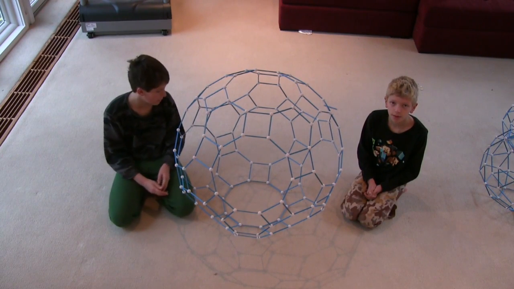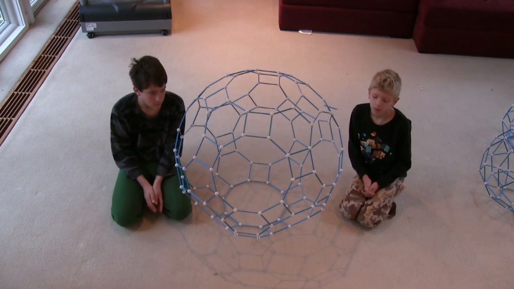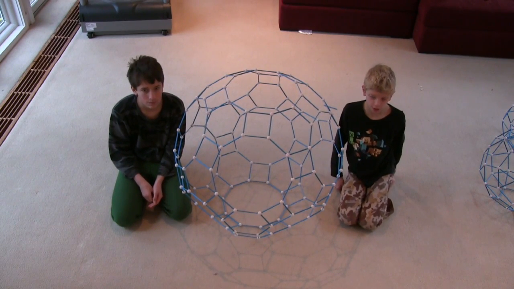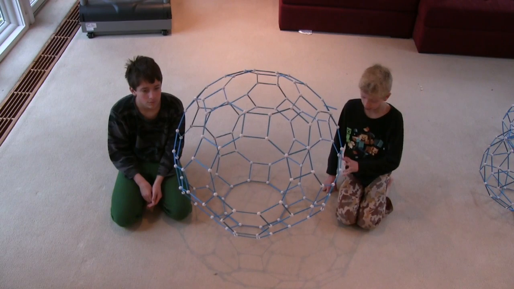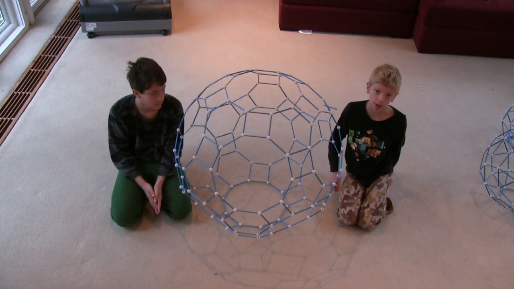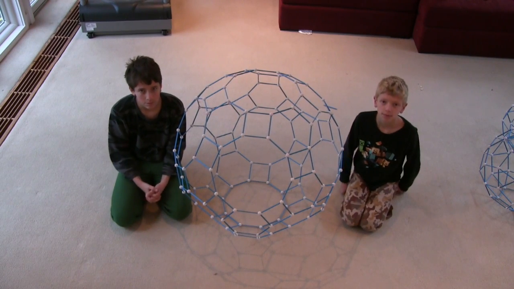So today, what did you guys do? We built some Archimedean solids. Okay, so what are Archimedean solids? They are shapes that consist only of regular polygons. The faces are only regular polygons. Okay, cool.